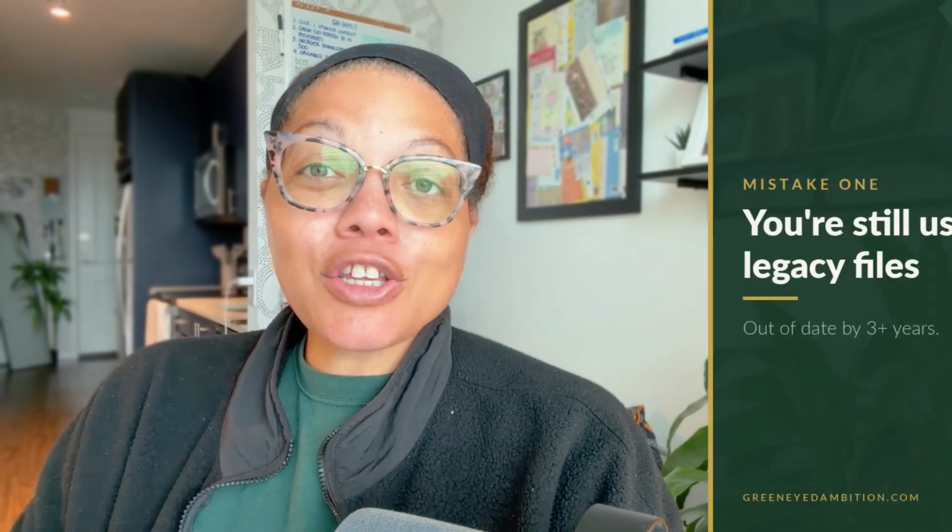So the first thing is that you're still using the old HoneyBook forms. That means you're still using legacy files. Legacy files have been out of date now for at least 3 years. All of the new technology inside of HoneyBook is all going into smart files. Everything is being built around smart files. So if you are wanting to take advantage of any of the other features inside of HoneyBook, you're missing out on any of that if you're still using the old tools.